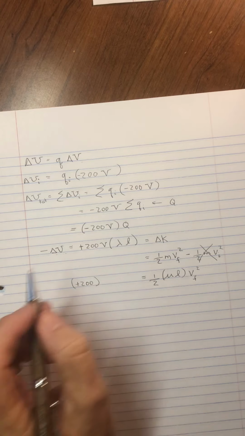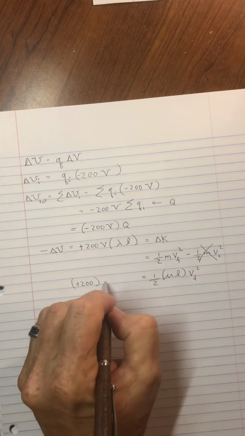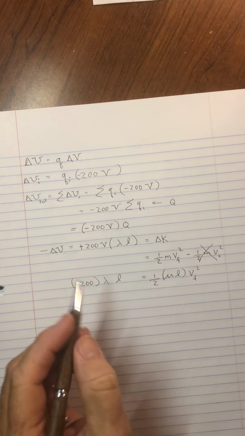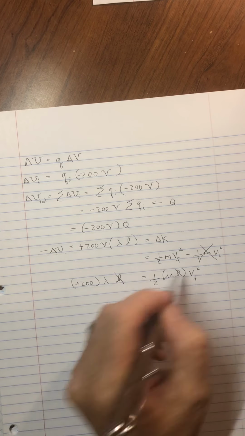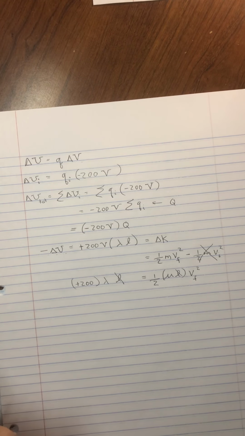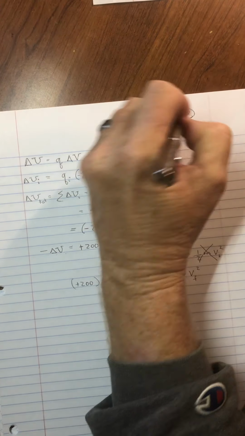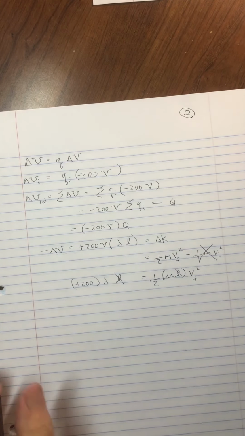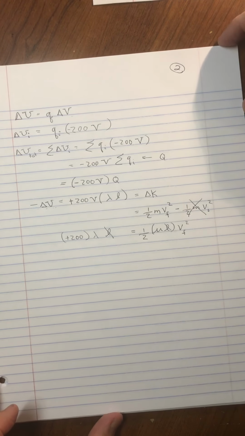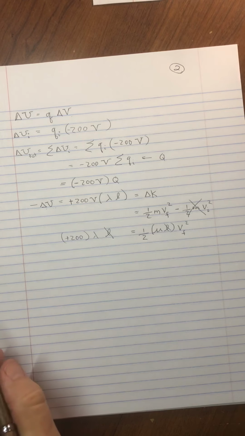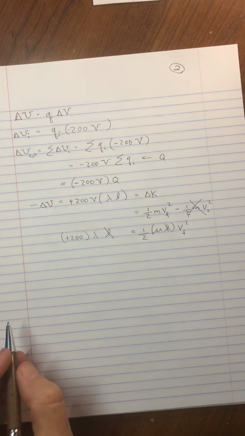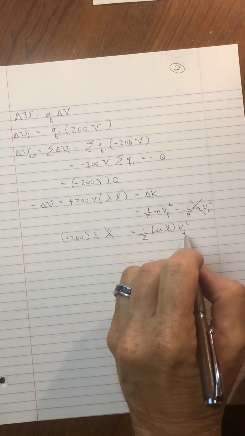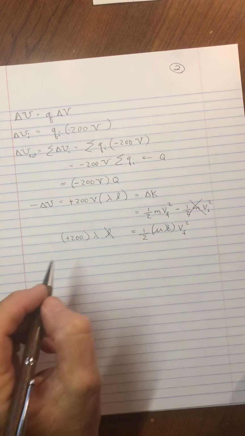If you let me drop the units of volt here for a second, this would be a lambda and an L. I was getting a little worried, trying to figure out if the L was important here. Turns out it's not. And then I can get the speed.